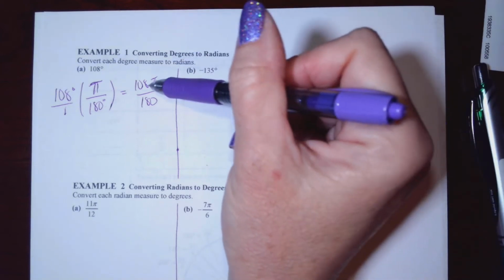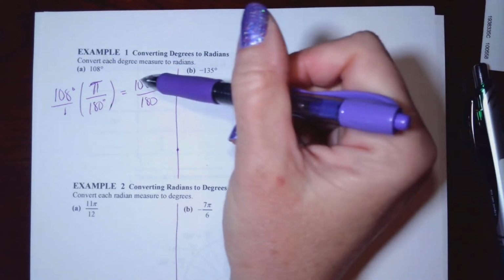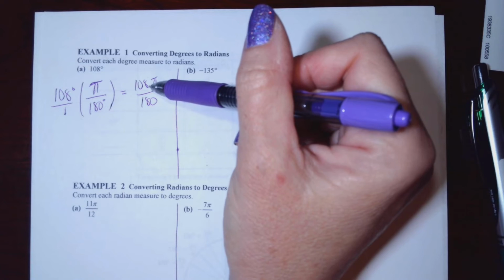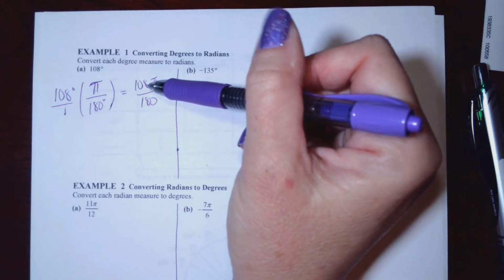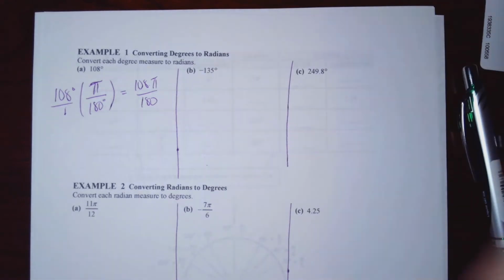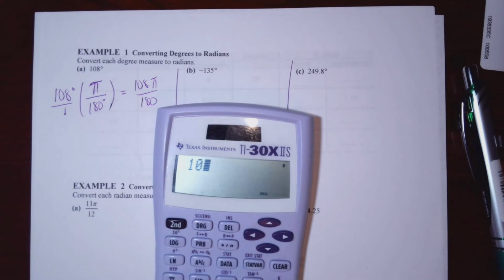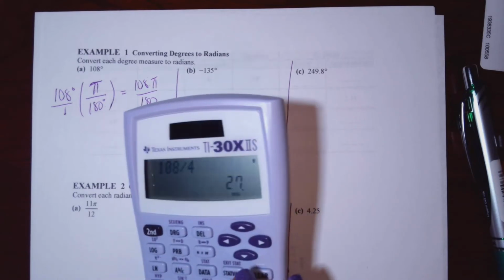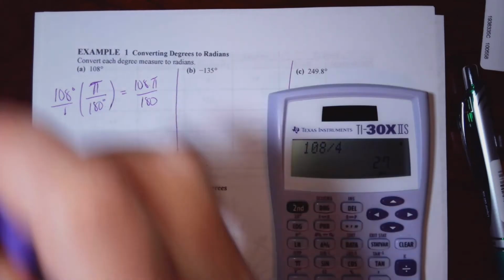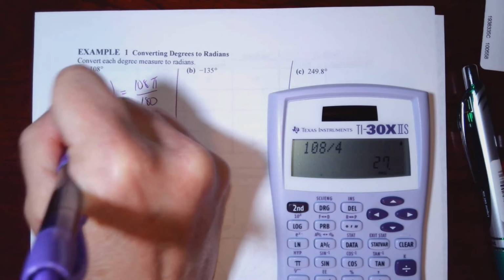I know that that's divisible by 2 because those are even. If I divide 108 by 2, I get 54, so I know it's also divisible by 4. So let's start there. Let's start dividing by 4. If I do 108 divided by 4, I've got 27. That's 27 pi.